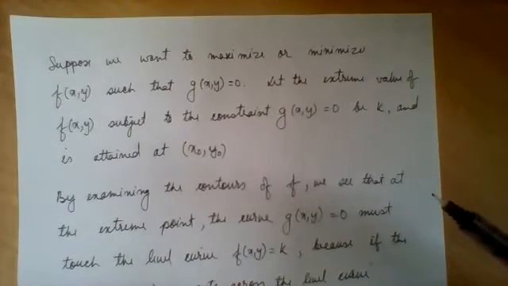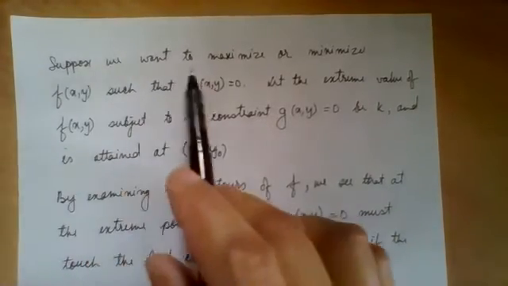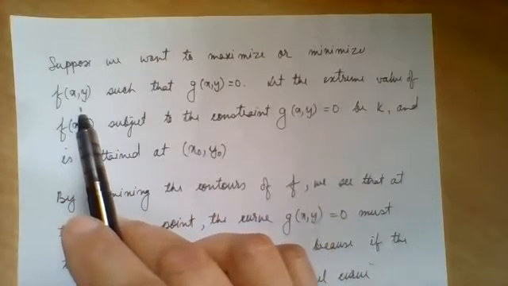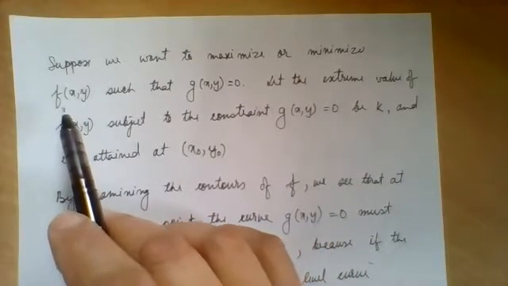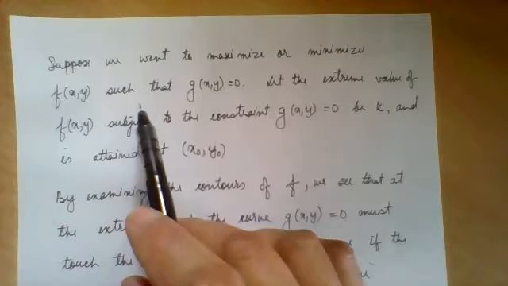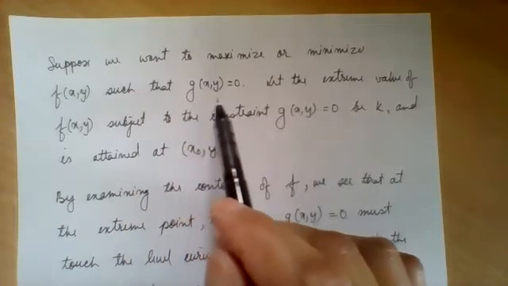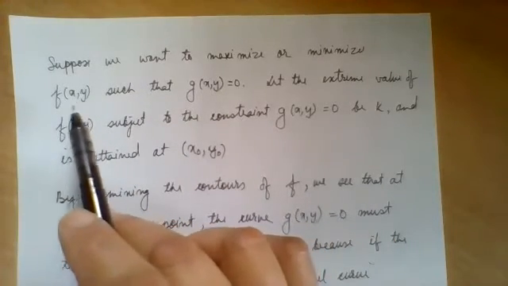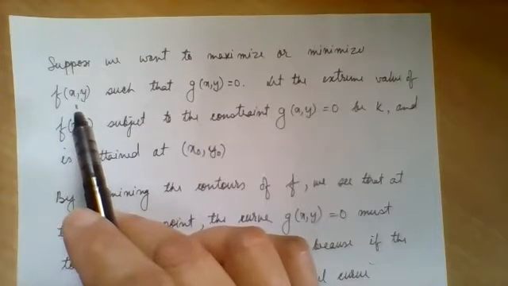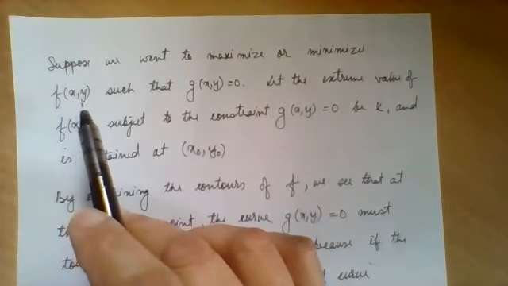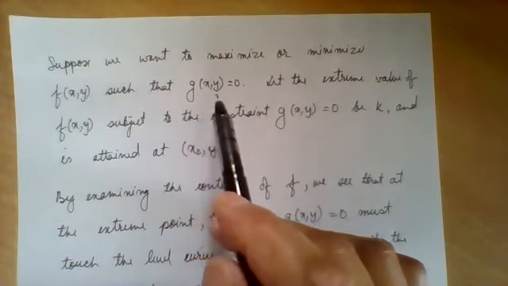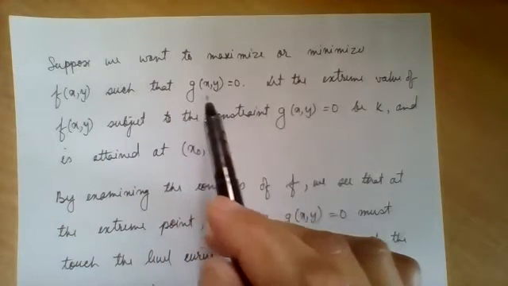Method of Lagrange multipliers. Suppose we want to maximize or minimize f of x, y. This f is a function of two variables, x and y, such that this constraint equation is satisfied. This is the constraint. This is the function to be either maximized or minimized. So the function g of x, y must satisfy the condition g equal to 0.